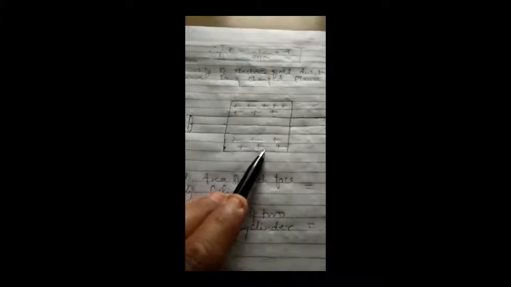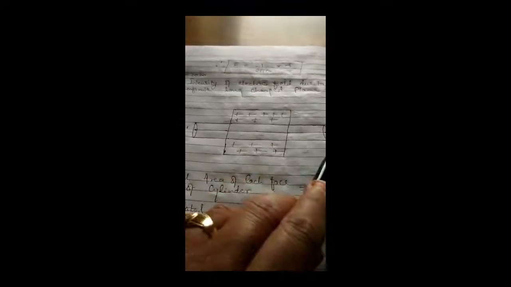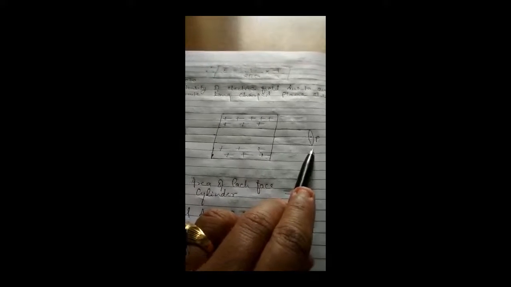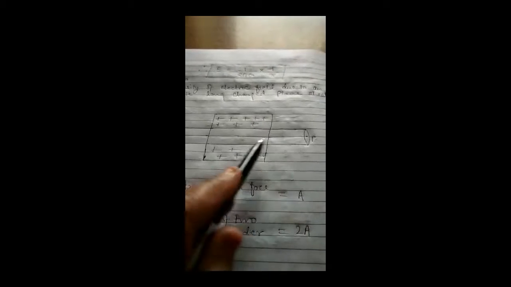For that we are considering a charged plane sheet. That means the charge is given to this sheet. This is a metallic sheet and the charge will be given to this sheet. This charge is uniformly distributed over this sheet and we have to find out the intensity of electric field at point P on either side of the sheet.